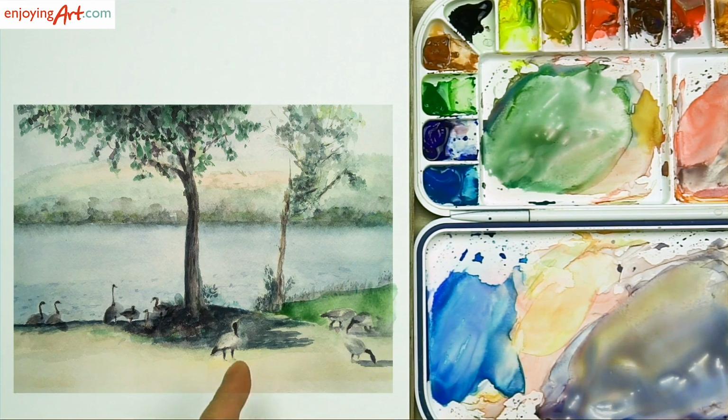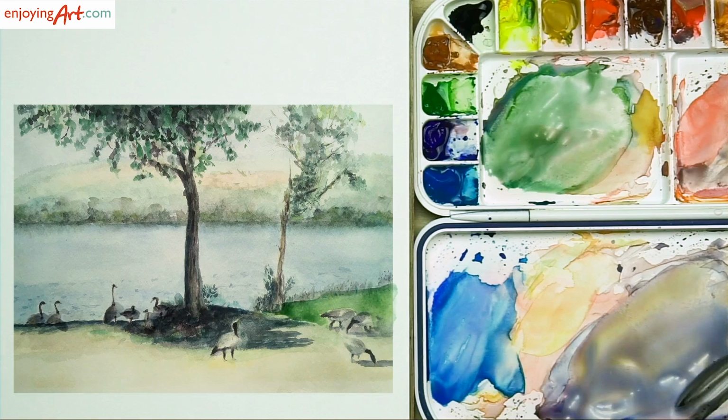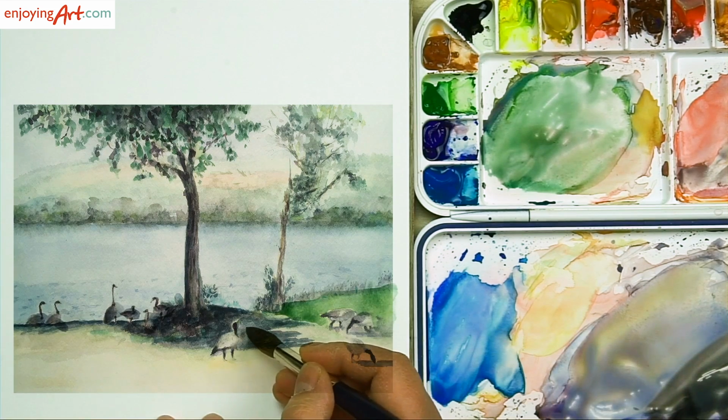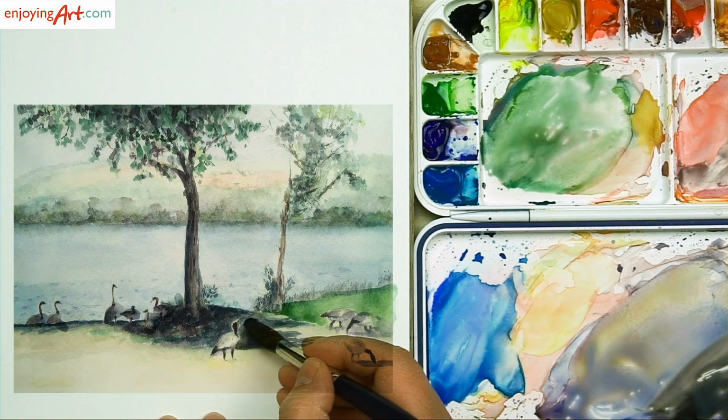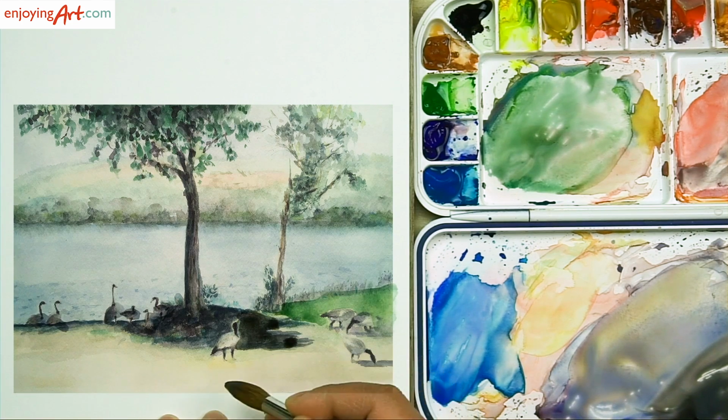The other thing is we want this bird to become the focal point. We want this bird to become the most important. So what I'm going to do is use some really dark color and paint it around this bird. Let's take a look. Just next to the body, right over here. Now this bird has the most attention.